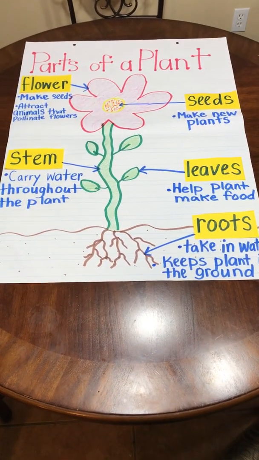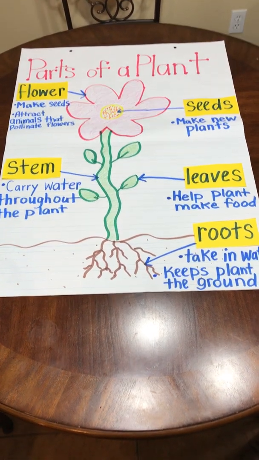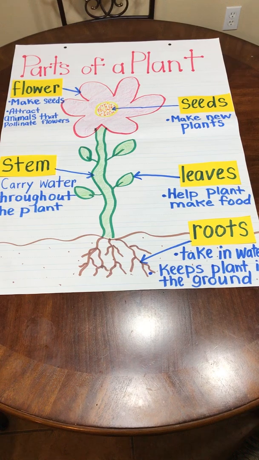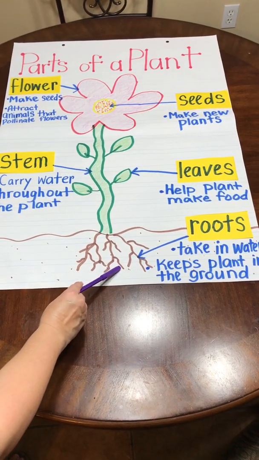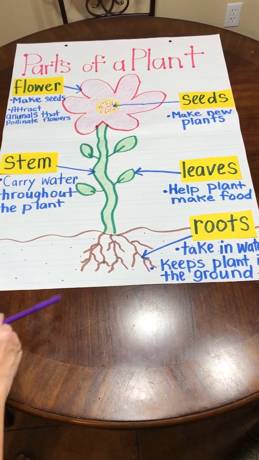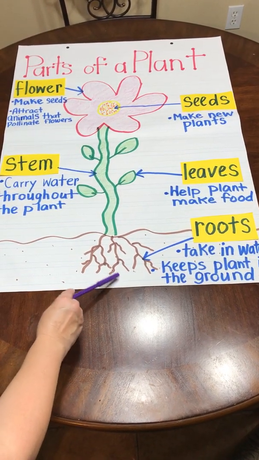Today we're going to be talking about the physical characteristics of plants. Basically we'll be talking about the parts of a plant. Now each of these plant parts have a very special job. Let's start with the roots. The roots take in water for the plant. They keep the plant in the ground. It secures the plant in the ground.